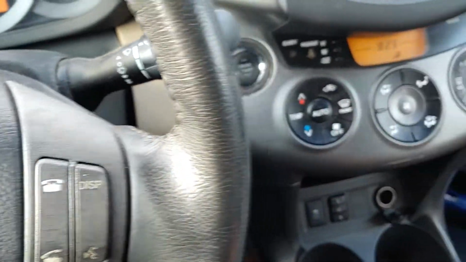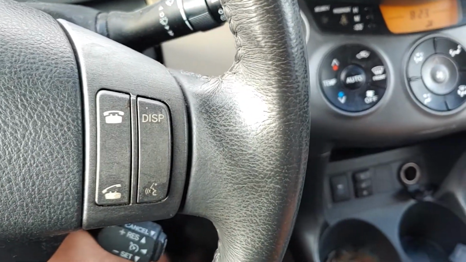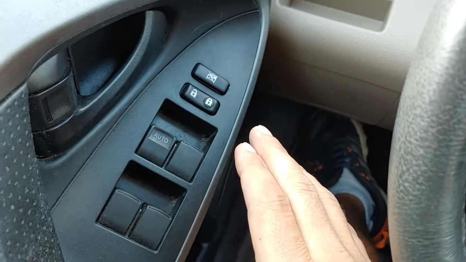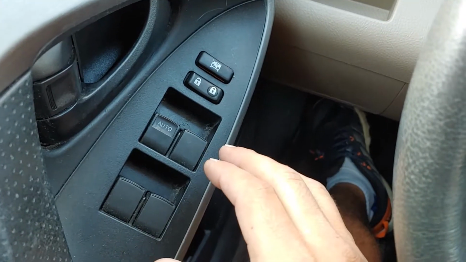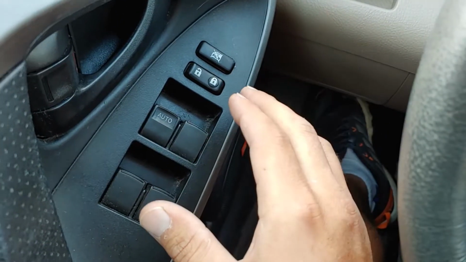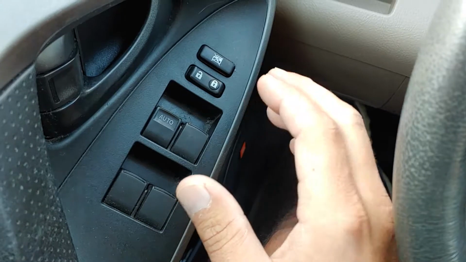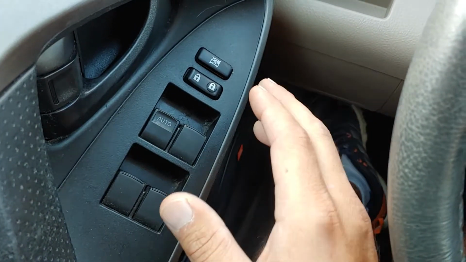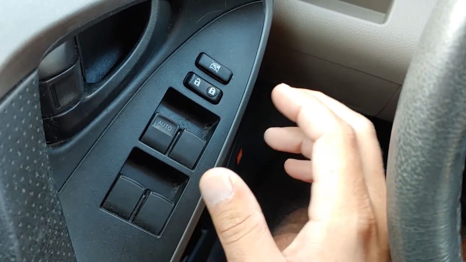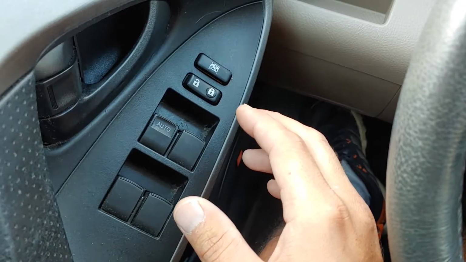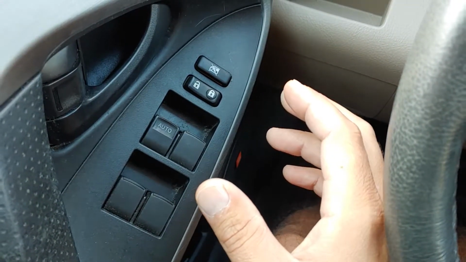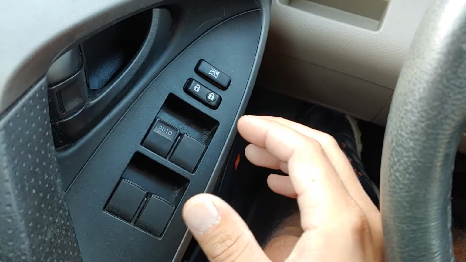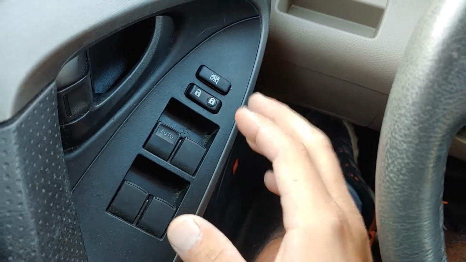So, this is the RAV4, and that's the video on this. And I hope this little video showed you how to get the windows to lock and not go down, how to disable the windows, how to disable passenger and back windows on a Toyota RAV4.